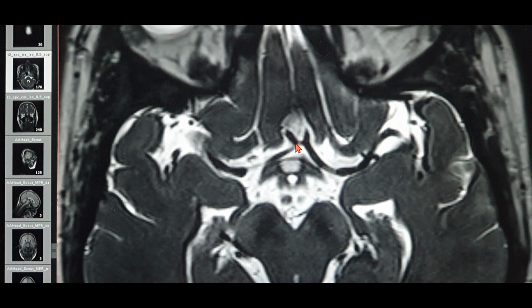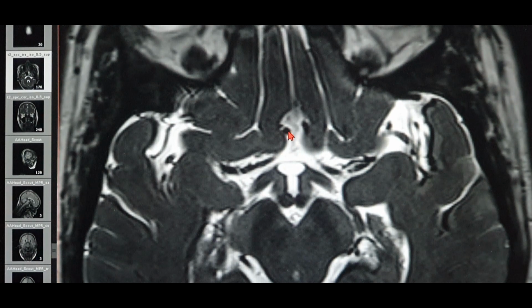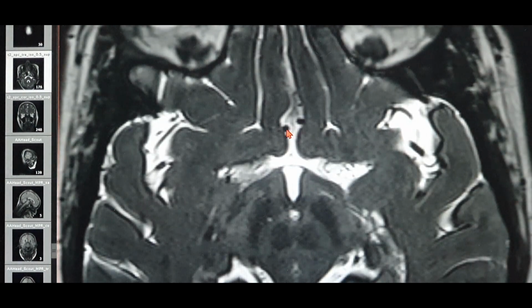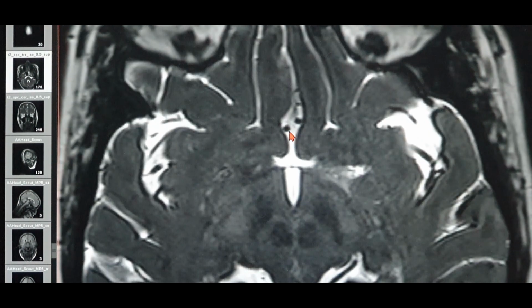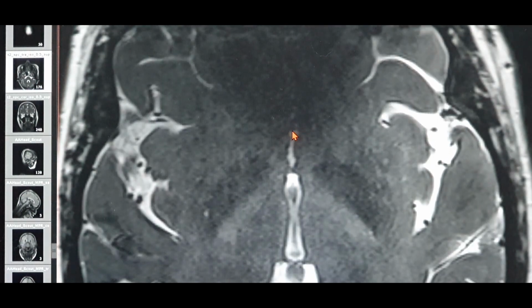Above the ACOM, you can call this the A2 segment, and you can clearly see the MCA over here. That's the MCA, sylvian fissure. And if you keep on going above towards the apex of the skull, this is a right ACA. This is a left ACA. This is a right. This is a left. That's the falx cerebri, center midline. You can see the two ACAs very clearly.